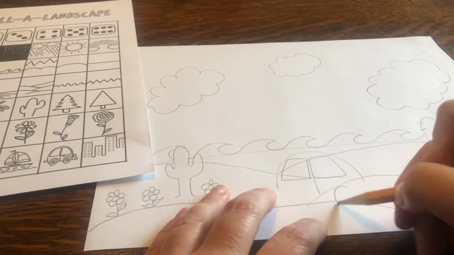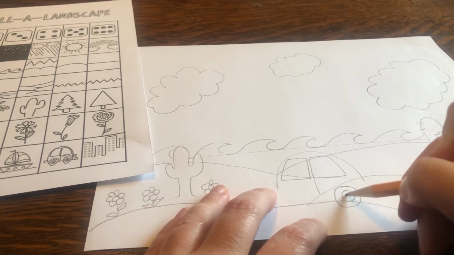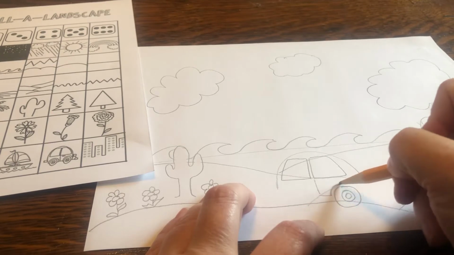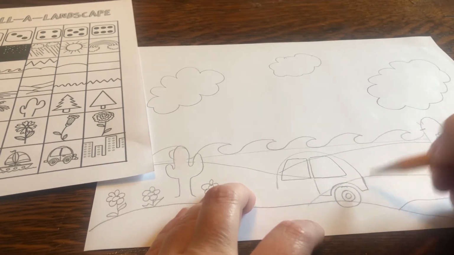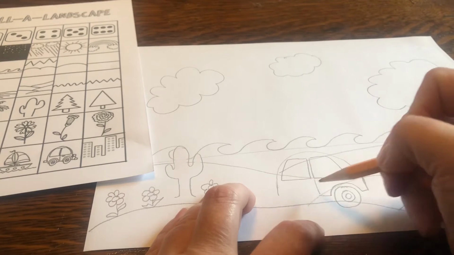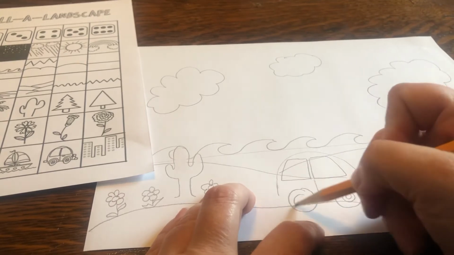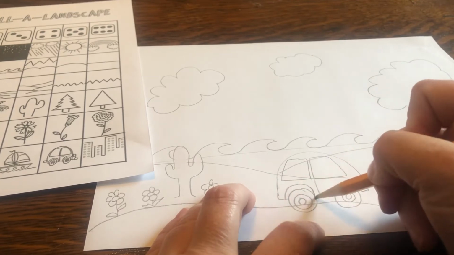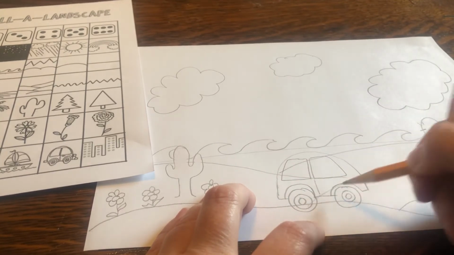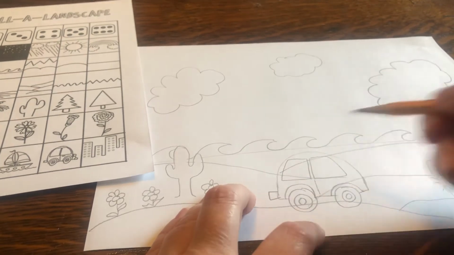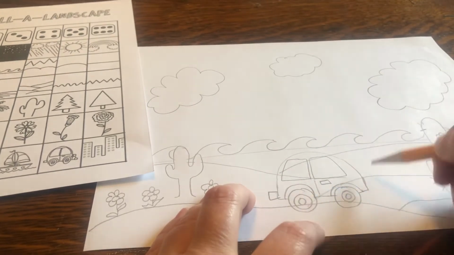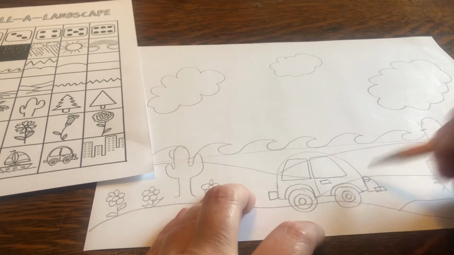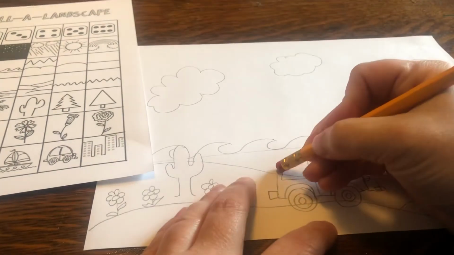Where are my tires, my wheels? Now, you don't have to draw exactly what is on the paper. If you wanted to make your own car or your own vehicle, mode of transportation, you can do whatever you want, but I figured it would just be easier to show you with the picture. I got the front. All right, that looks pretty good.